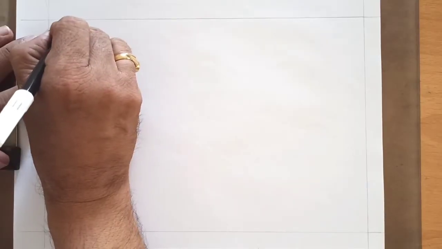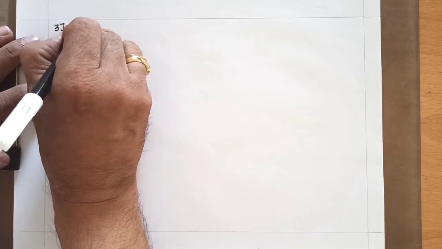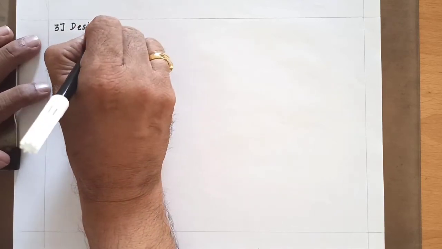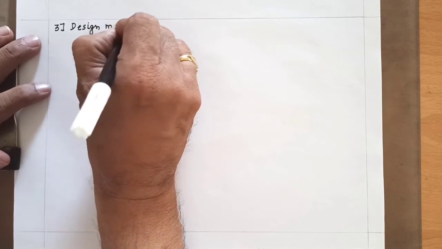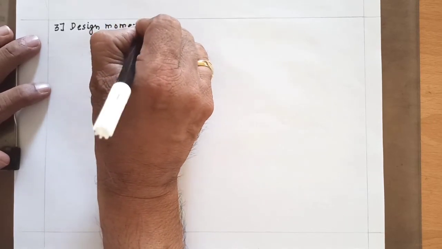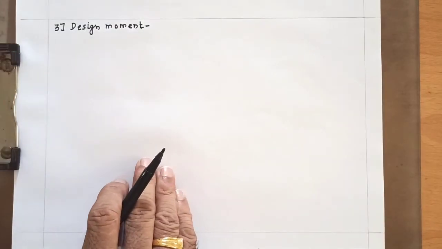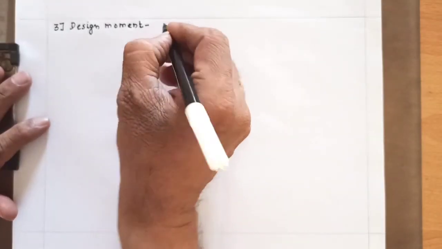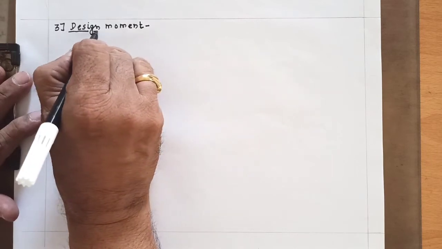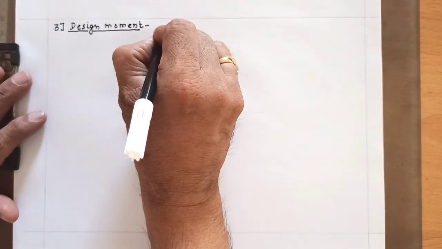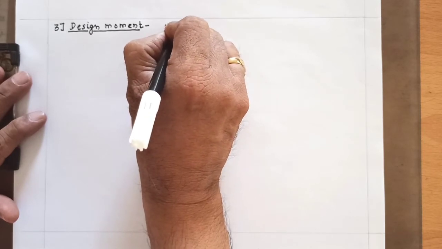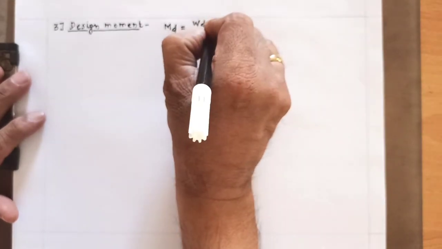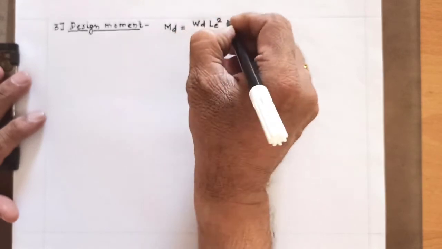Okay. Step number 3, design moment. All of us know that the design moment for the cantilever MD, design moment MD is equal to WD into LE square divided by 2.